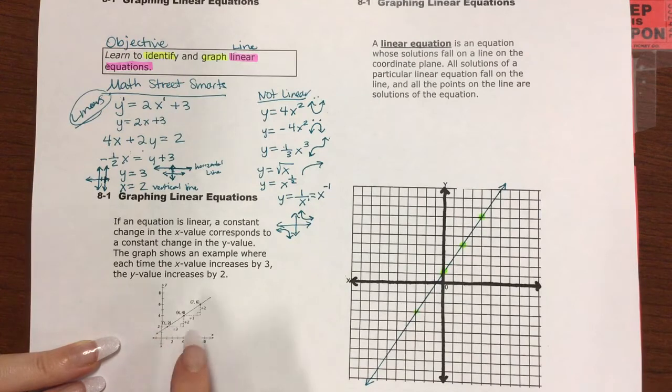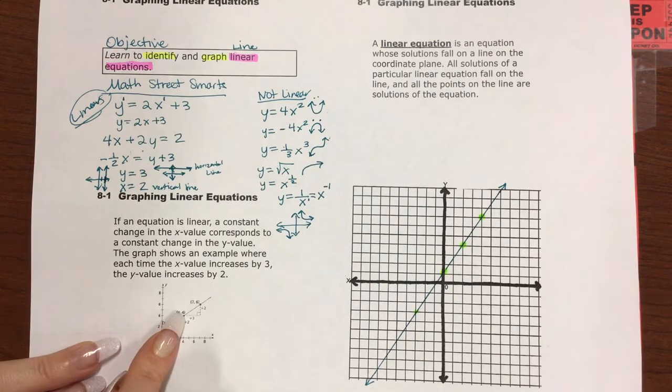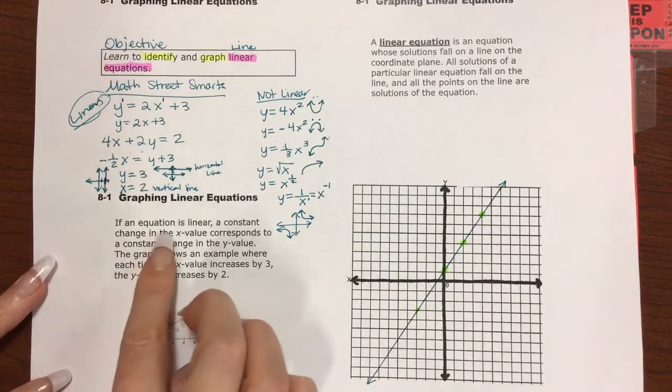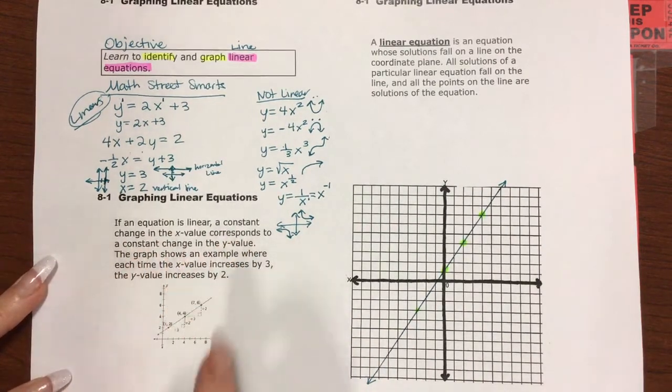And what you see is that if you're at 1, 2, you can go over 3 units, 1, 2, 3, and up 2, 1, 2. And then you're at another solution on the line. And then over here, you can go over 1, 2, 3, and then up 1, 2. And so this is it says if an equation is linear, a constant change in the x value.